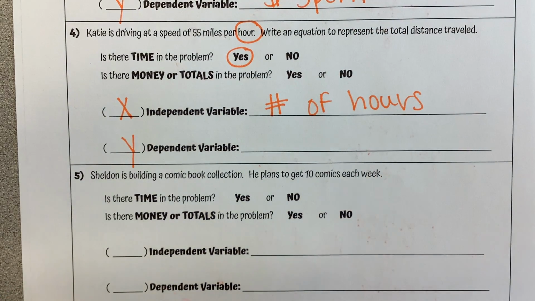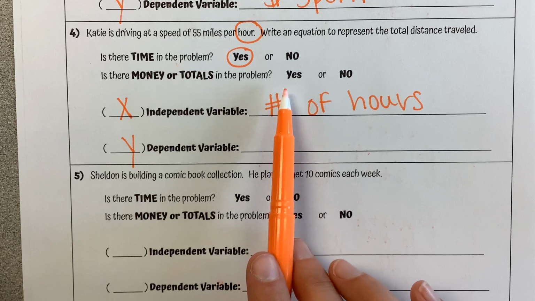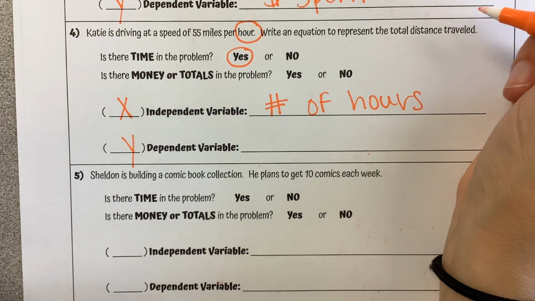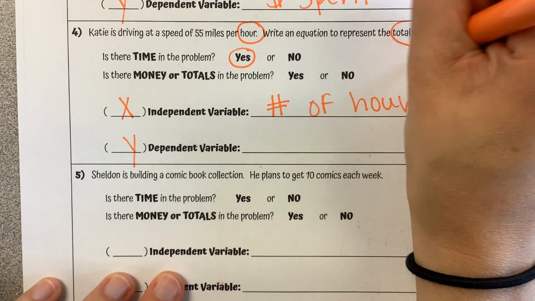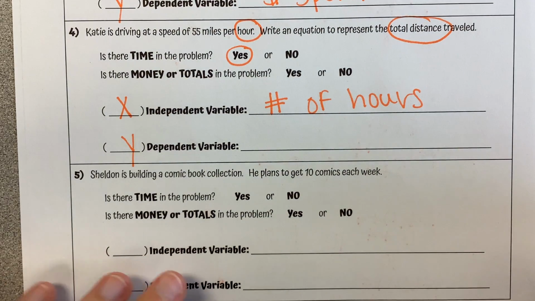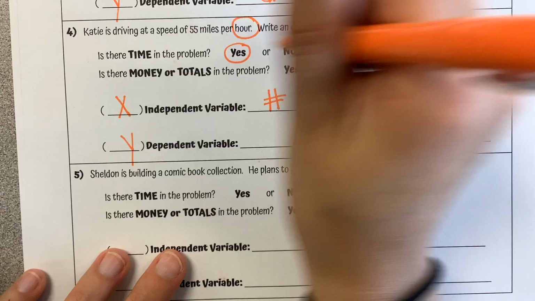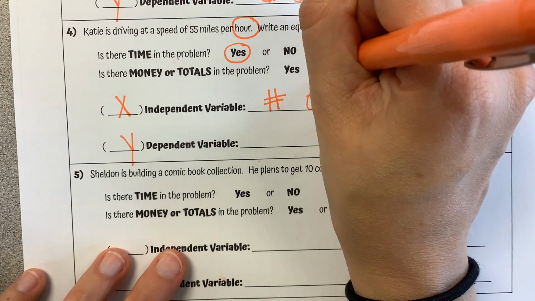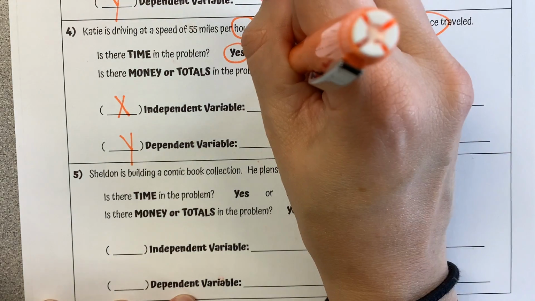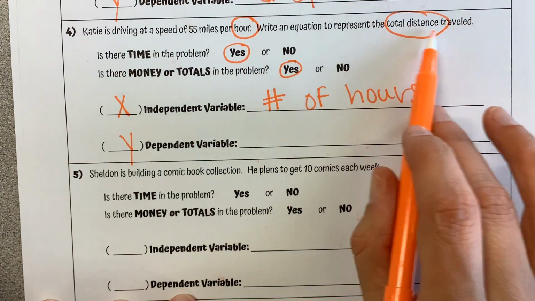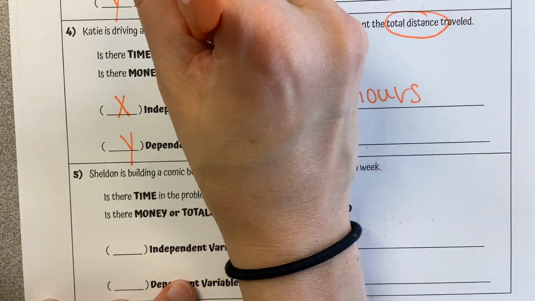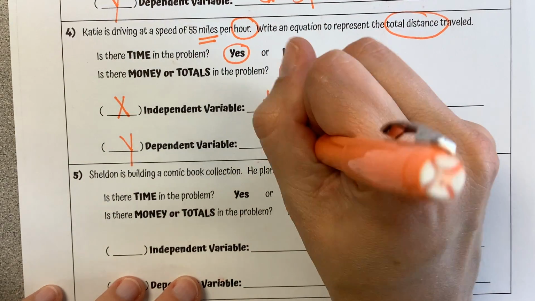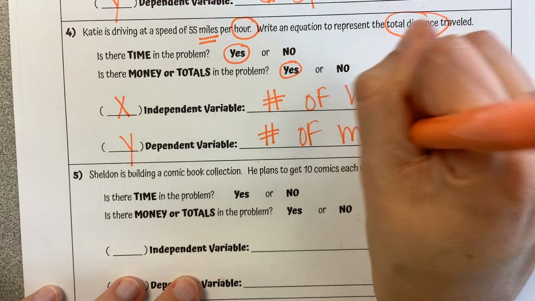Then I'm still going to ask myself, is there money or totals in the problem? I don't see any money. It does say total distance, which should be a clue, okay? But I don't specifically see money. Maybe you could say totals. Why don't we say totals? Sure, because it's talking about total distance. And specifically, we're talking about miles. So the number of miles.